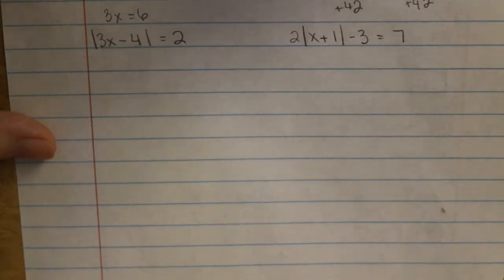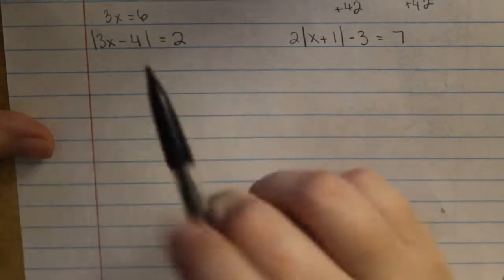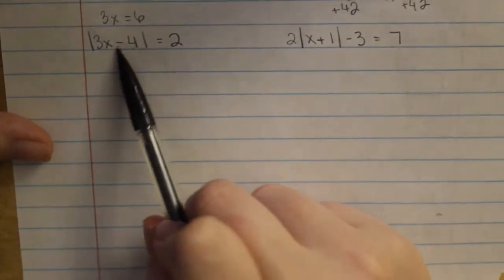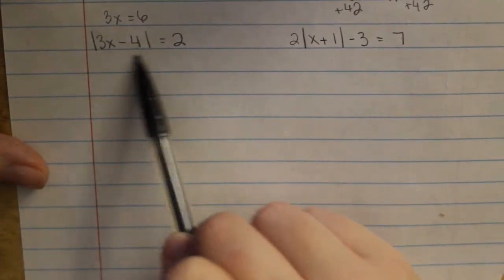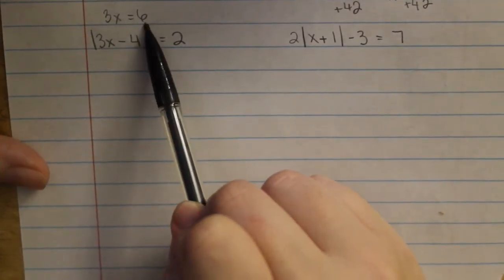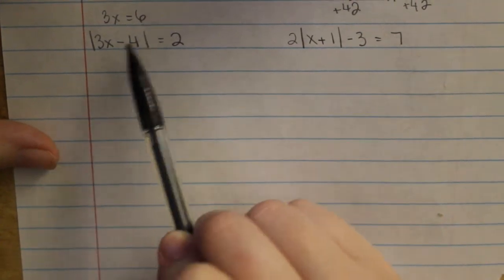So for absolute value, everybody always wants to go, oh, cool, I add the 4 to both sides, and then I have the absolute value of 3x. No, no, no, no, no. Once you get the absolute value by itself, you need to make sure there is nothing else with it on that side of the equal sign. You now have to split it.